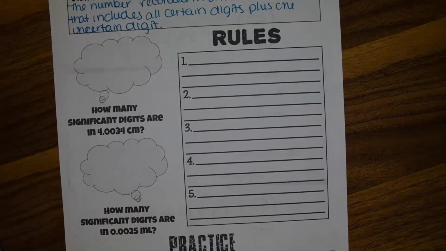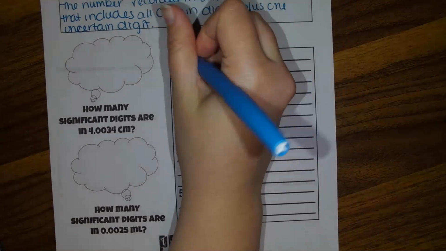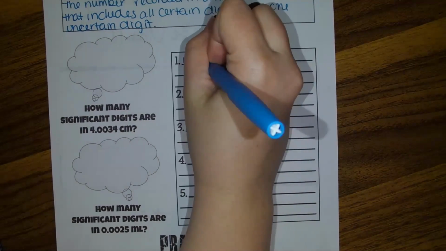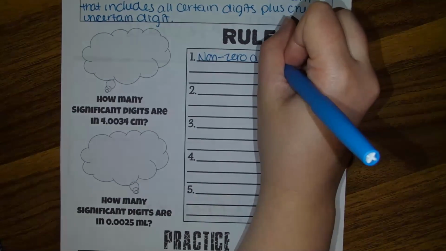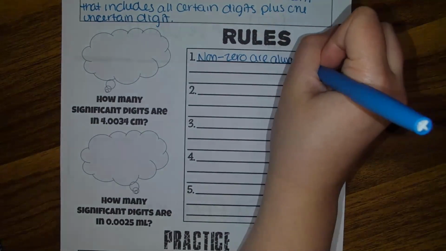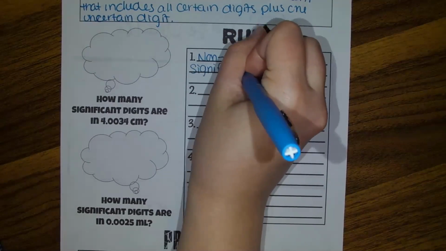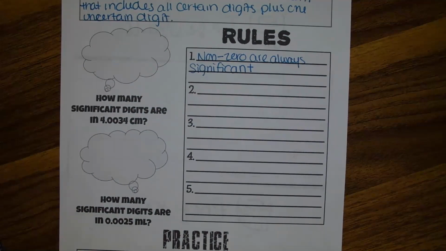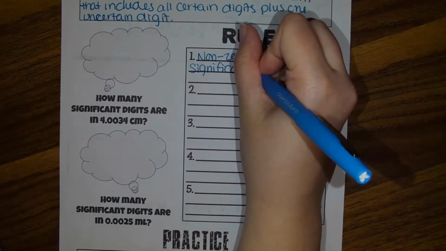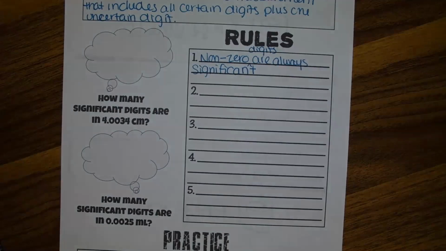So with that being said, the first rule of significant figures is that non-zero digits are always significant. So all non-zero digits are significant.